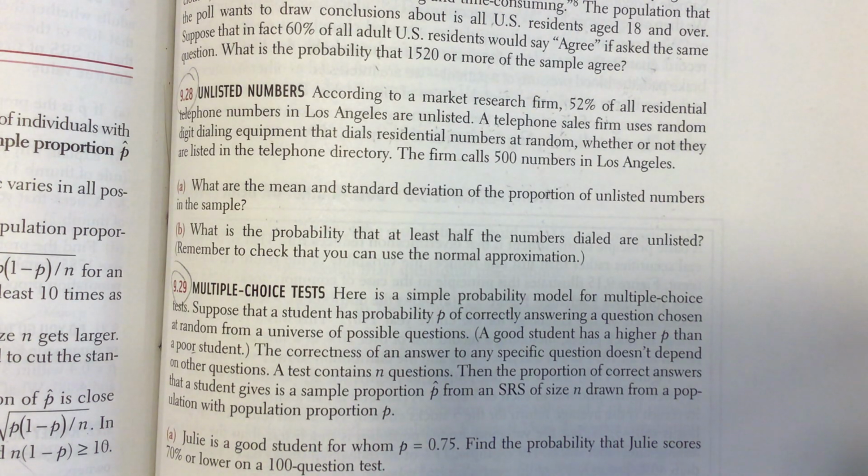All right, 29. Multiple choice tests. Simple probability model for multiple choice. Suppose that a student has probability p of correctly answering a question chosen at random. A good student has a higher p than a poor student. The correctness of an answer to any specific question doesn't depend on other questions. So we have independence. The test contains n questions, and the proportion of correct answers that a student gives is a sample proportion p hat from an SRS of size n drawn from a population proportion p.